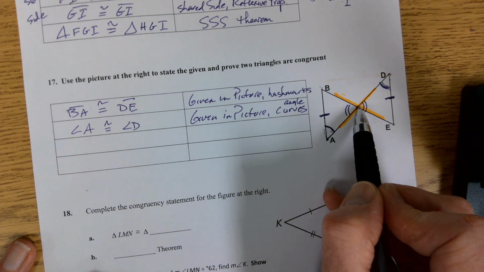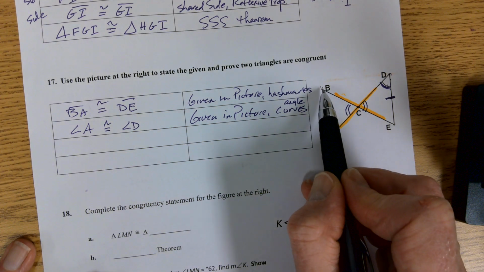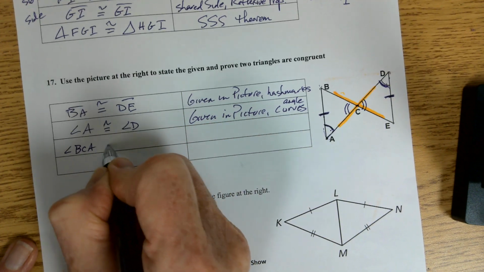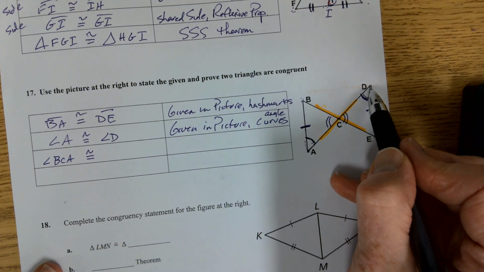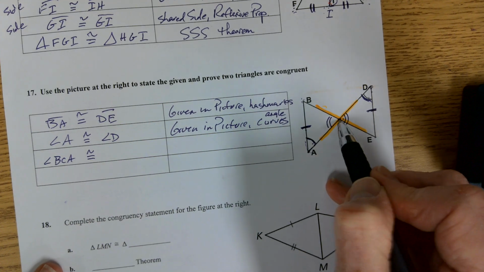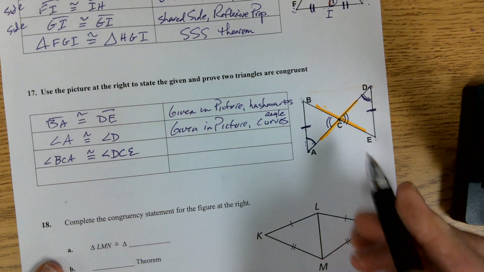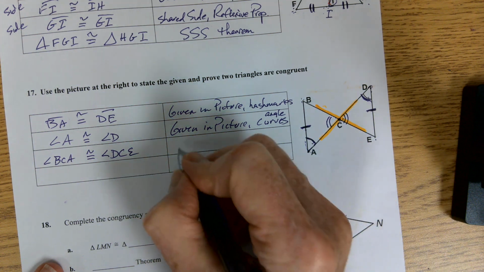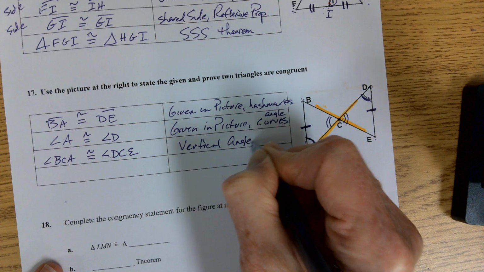The middle letter always has to be where you turn, where the vertex is. Angle B, C, A is congruent to, same thing, middle letter. It has to be the vertex. D, C, E. Right? B to C to A, D to C to E. Vertical angles are congruent.